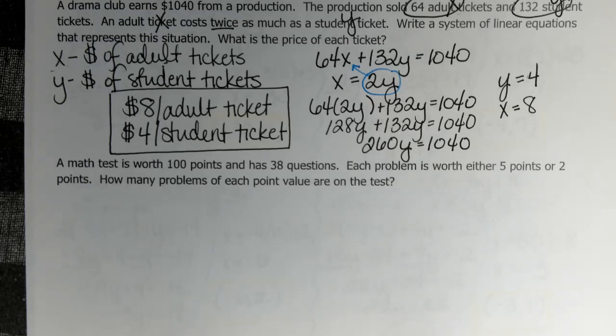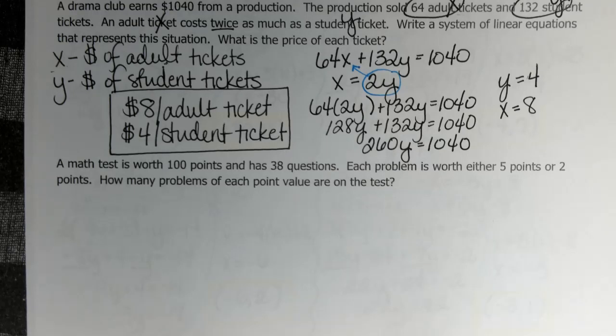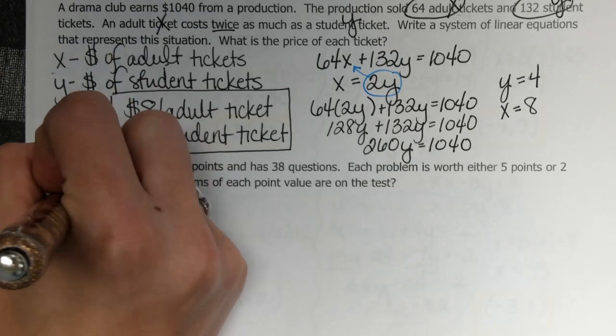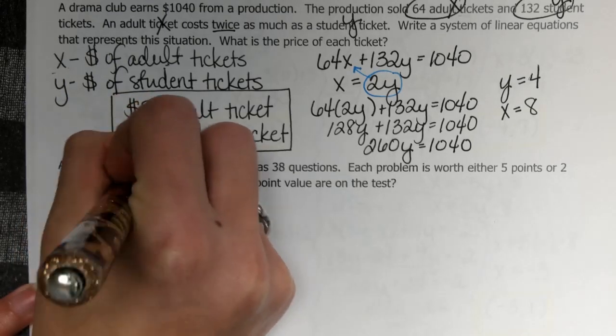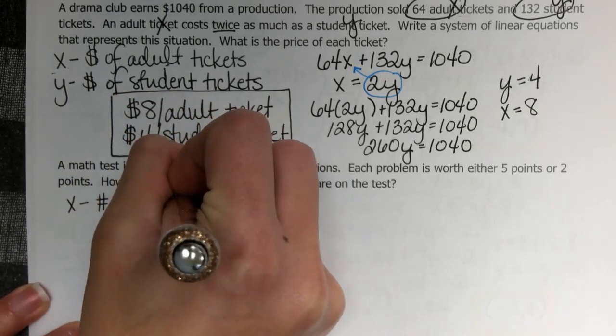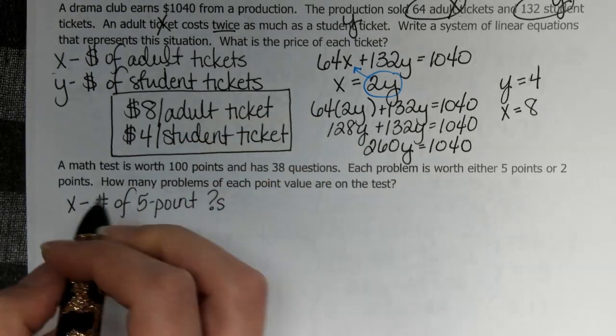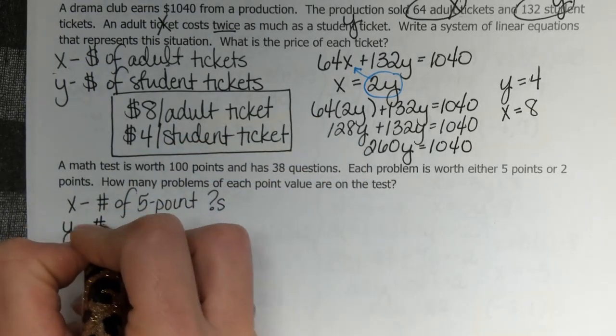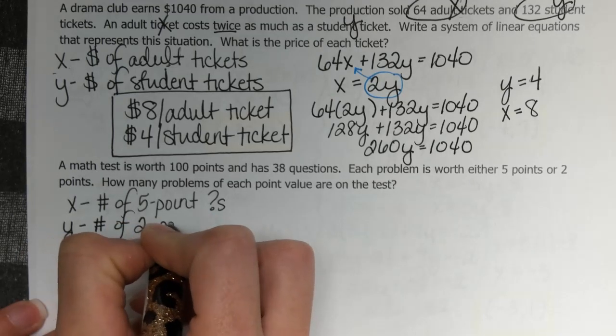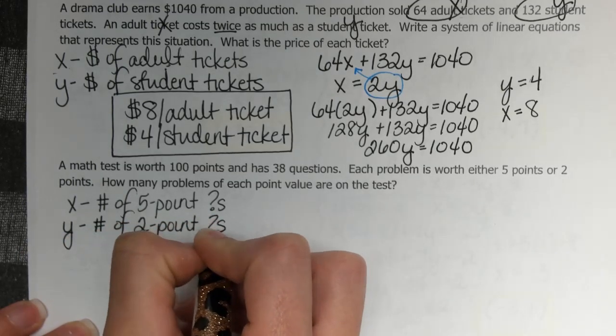A math test is worth 100 points and has 38 questions. Each problem is worth either 5 points or 2 points. How many problems of each point value are on the test? Your question tells you what your variable should be. How many of each point value problem is on there? So my x is going to be the number of 5-point questions. And my y is going to be the number of 2-point questions. Because those are the two types that I have on there.